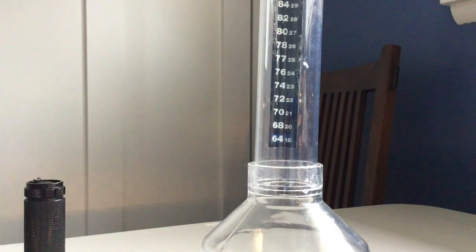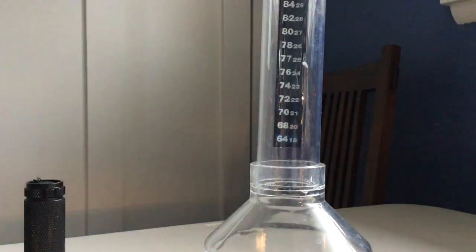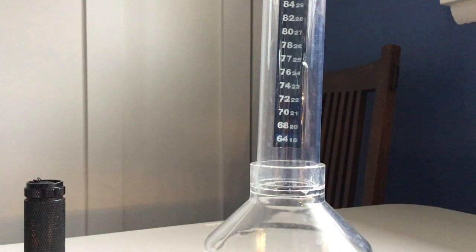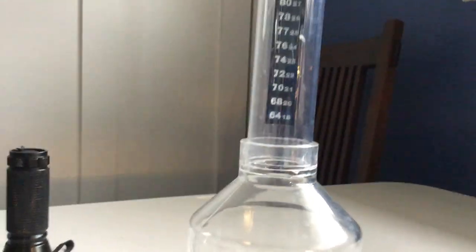And so this lab that I'm going to do, I'm going to be using something that looks like this. It's called a convection tube. And so at the bottom of it, there's kind of a chamber, and then at the top, there is kind of a tube, and there is a thermometer attached to it.